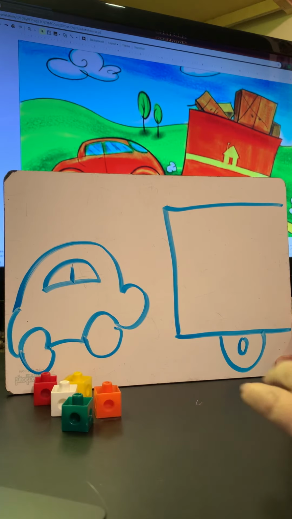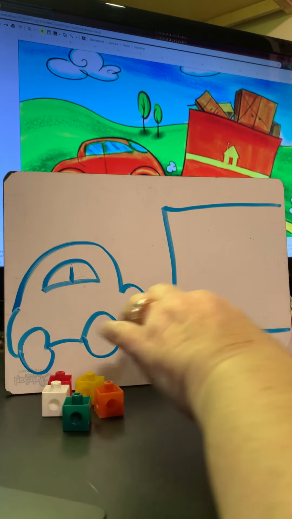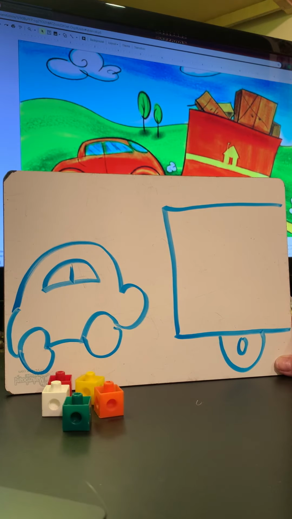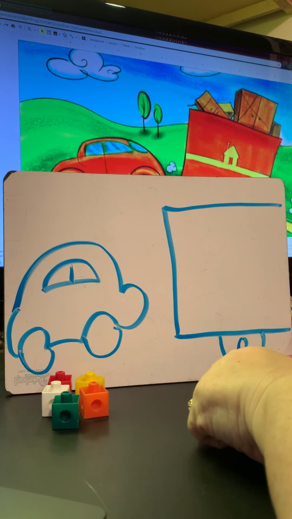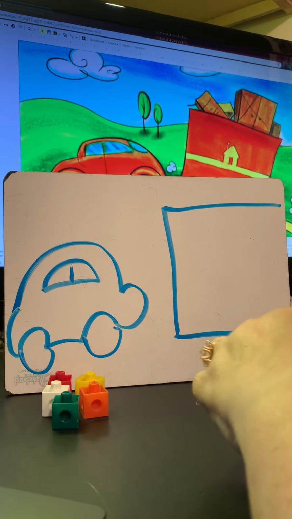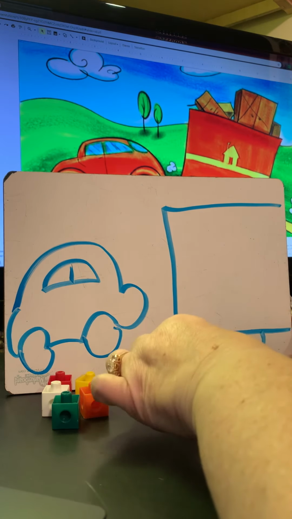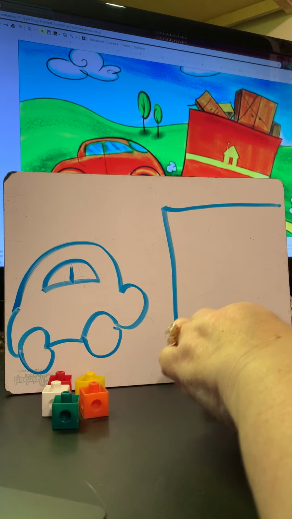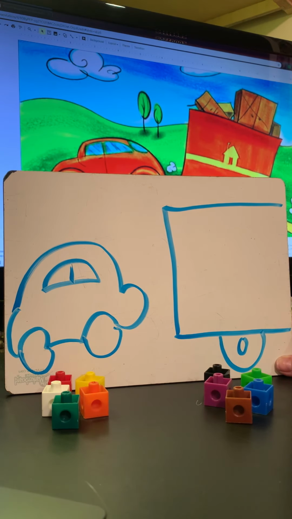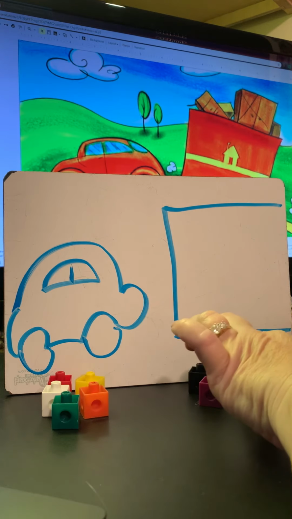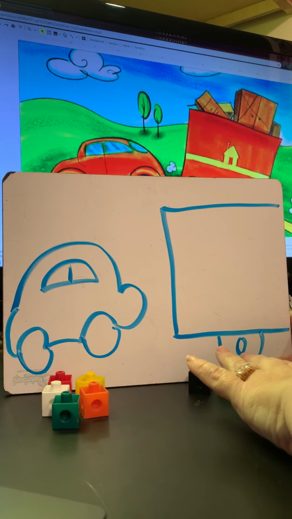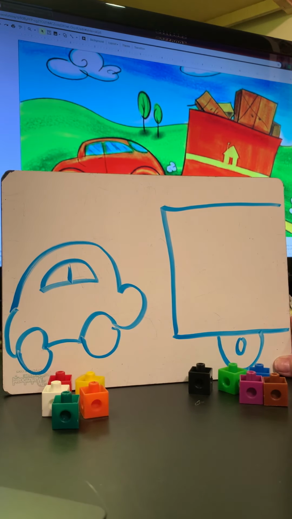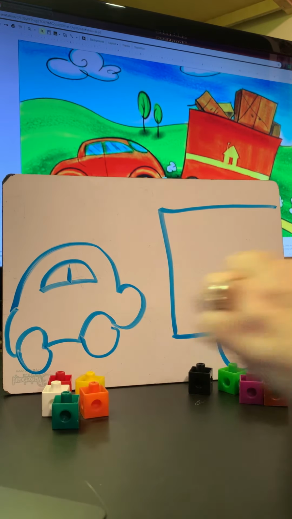Okay, so let's see. I know that I have 5. So if I'm going to count to 10, I really need to remember to keep that 5 in my brain. I don't want to count 5 again. So if I have 5 already, and I need to figure out how many are in the trailer, I could say, okay, 6, 7, 8, 9, 10. Okay, so how many did I put in the trailer? 1, 2, 3, 4, 5. 5 in the trailer and 5 in my car. So I could say that 5 and 5 make 10. Great, let's do another one.